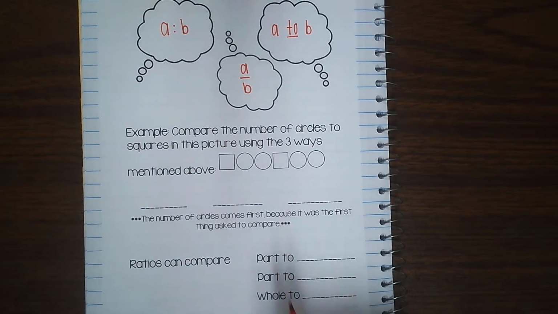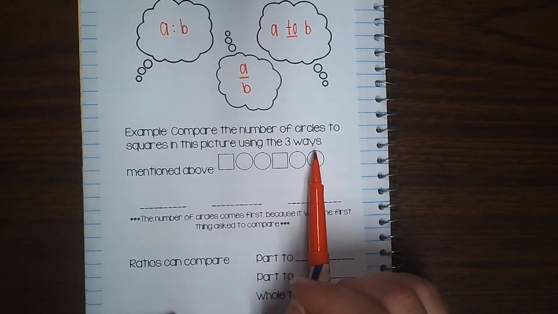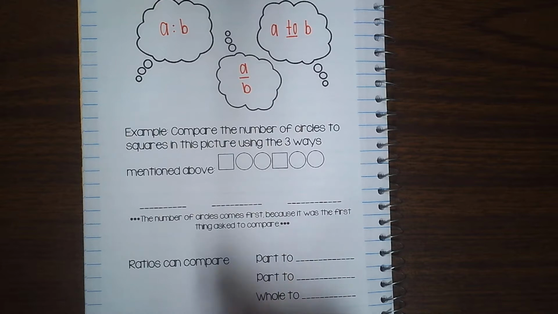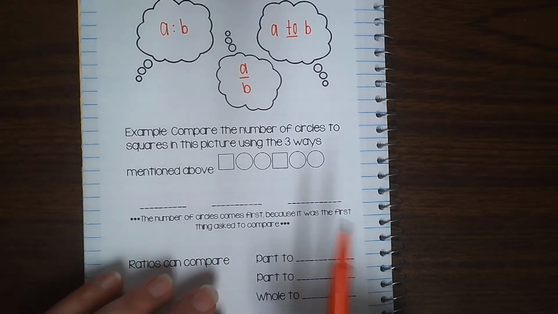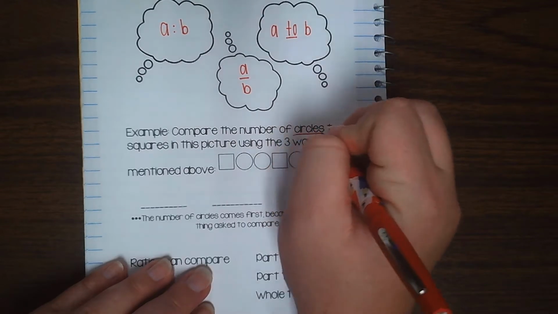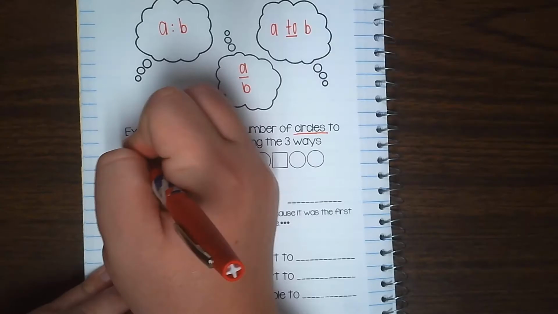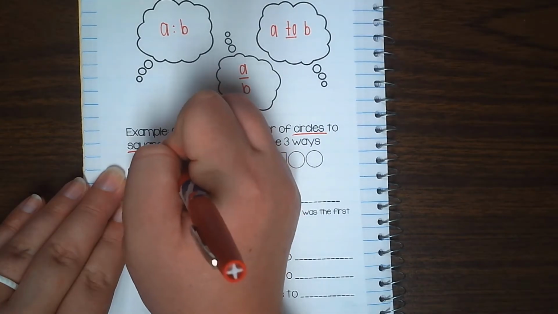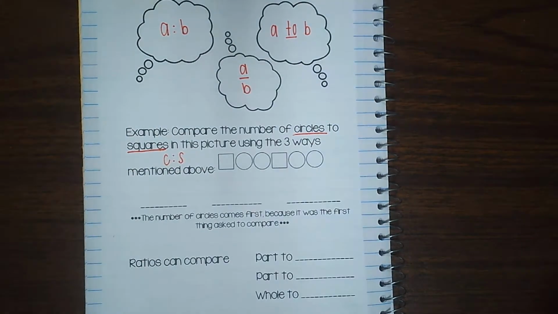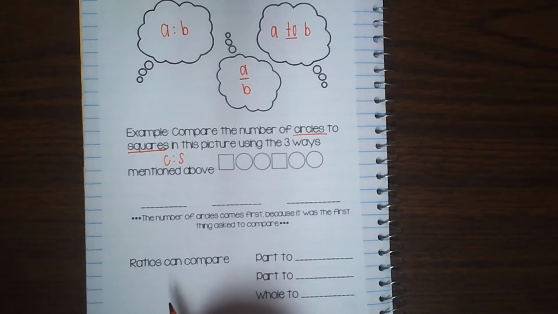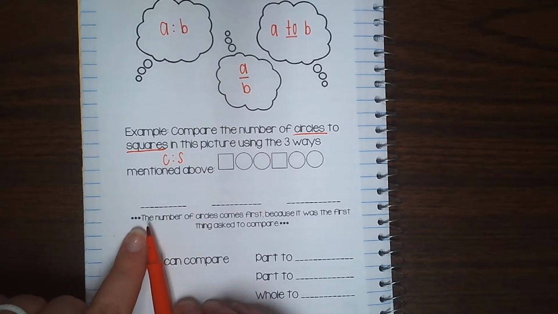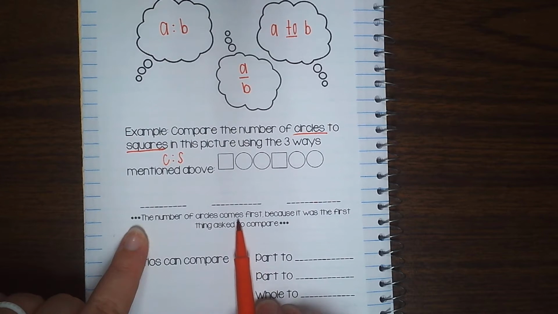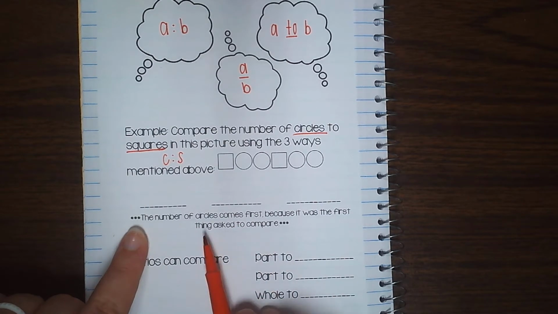For our first example, it says compare the number of circles to squares in the picture using the three ways mentioned above. So we're comparing circles to squares. That is C to S. Down here at the bottom it says the number of circles comes first because it was the first thing asked to compare.